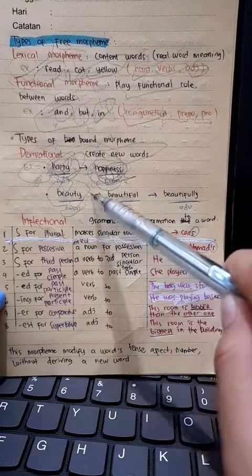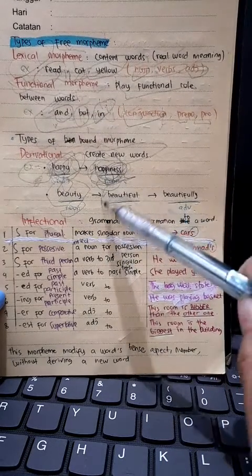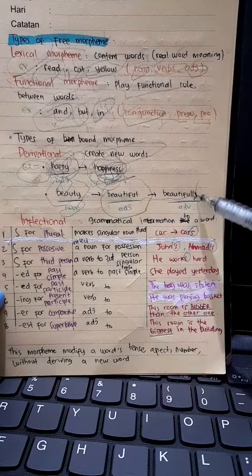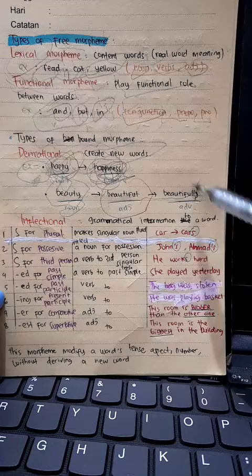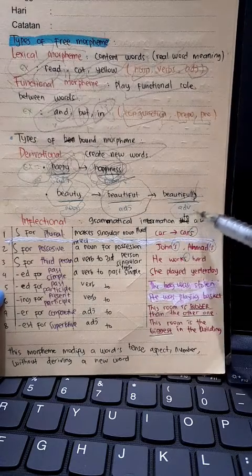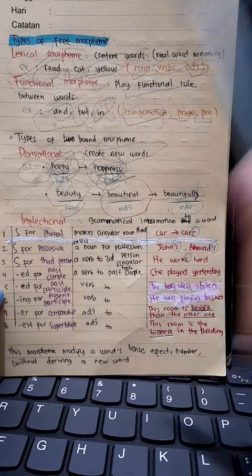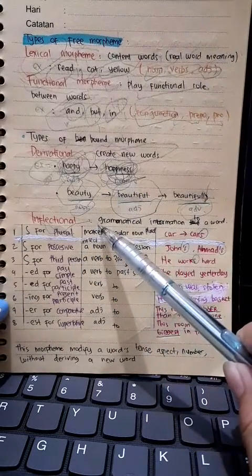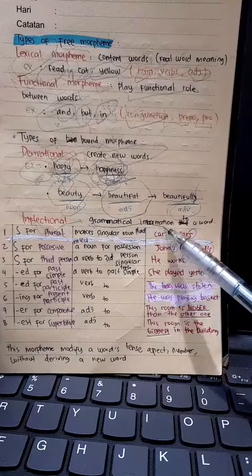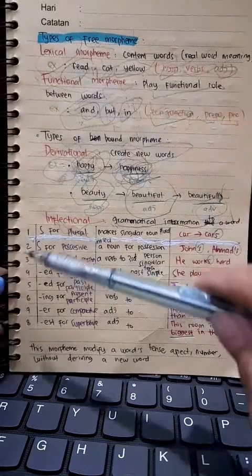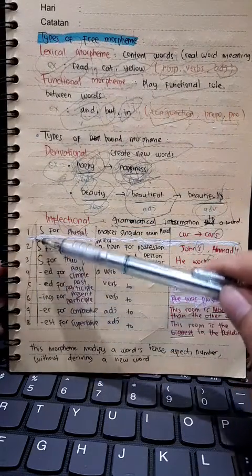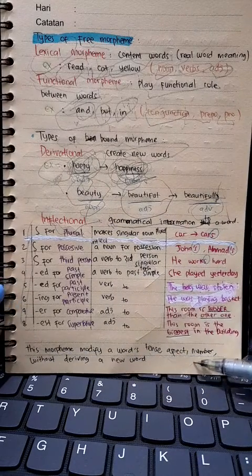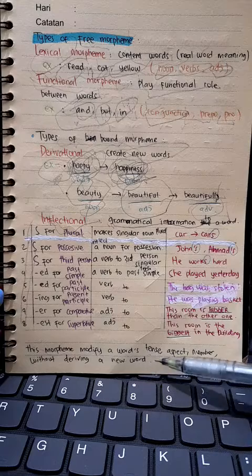Another example, beauty is a noun. But when we add ful here, it changes to an adjective. And if we add ly at the end, a suffix, it changes to an adverb. Did you get it, guys? So move to inflectional. Inflectional gives grammatical information to a word. There are 8 inflectional morphemes, but I'm going to explain that this morpheme modifies a word's tense, aspect, number without deriving a new word.